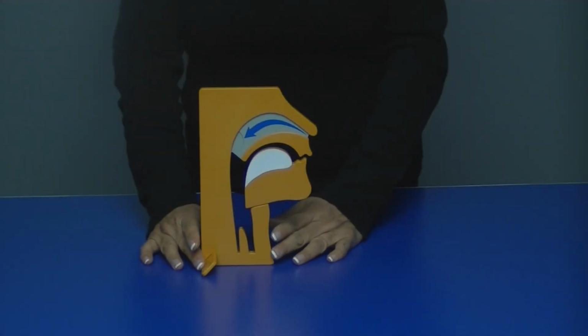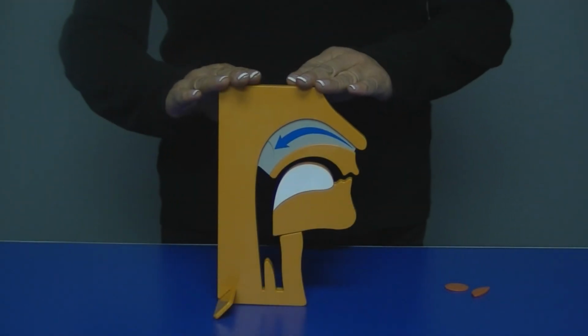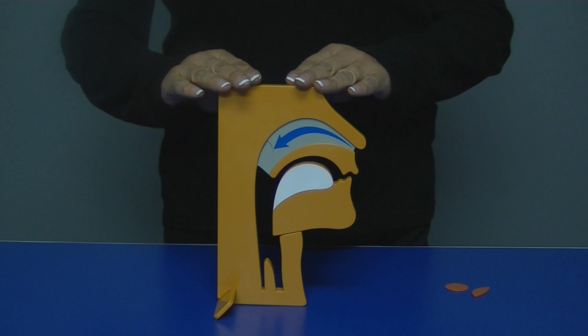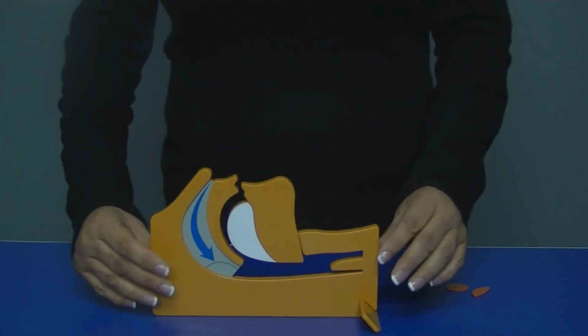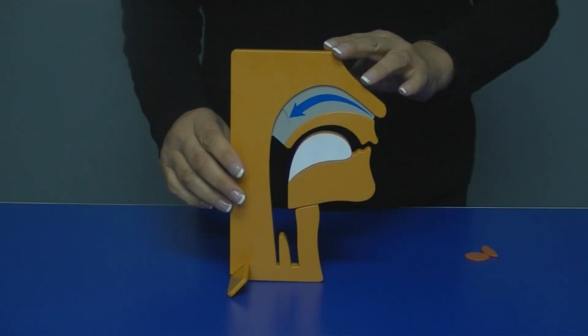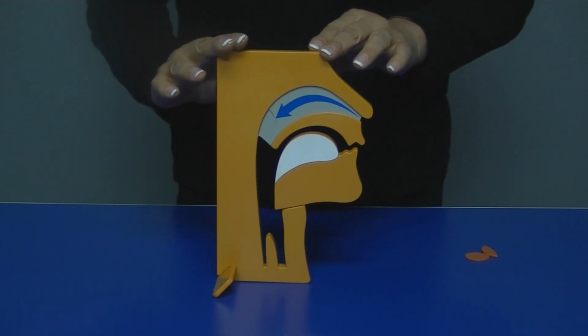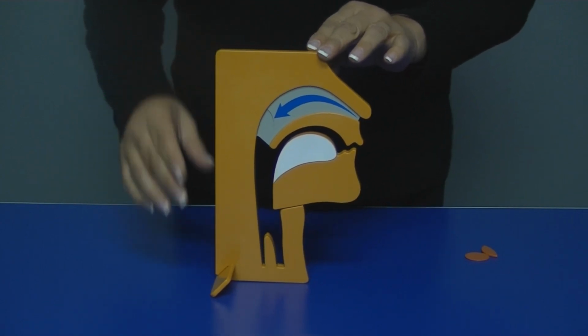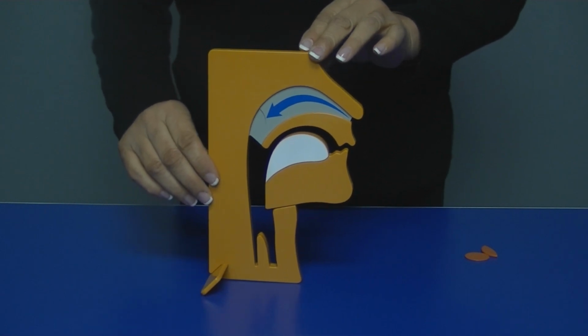The OSA Demonstrator has been an ideal complement to the dental sleep medical profession. When describing your patient's conditions using the OSA Demonstrator, you can show them in an upright or a supine position. Once your patient has been medically assessed and determined to be a candidate for oral appliance therapy, this OSA Demonstrator will help you describe to the patient their condition.